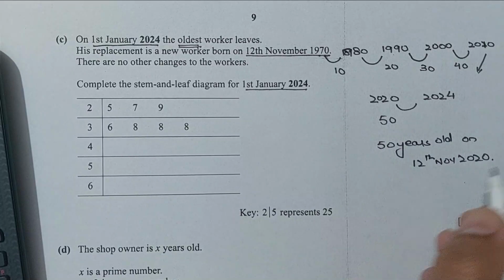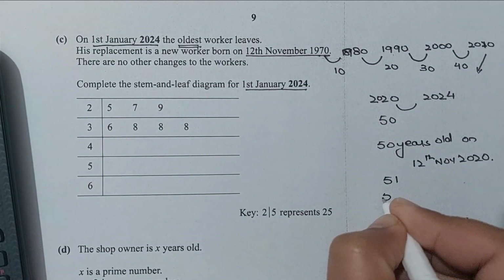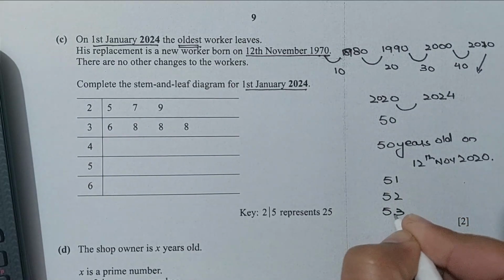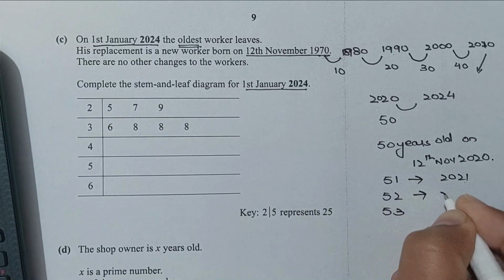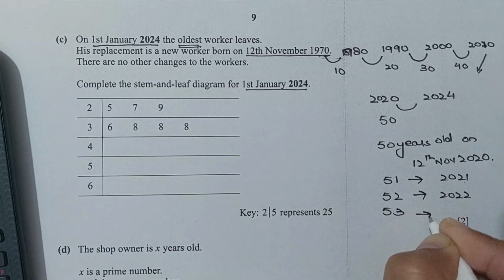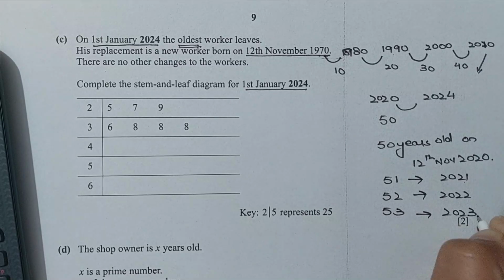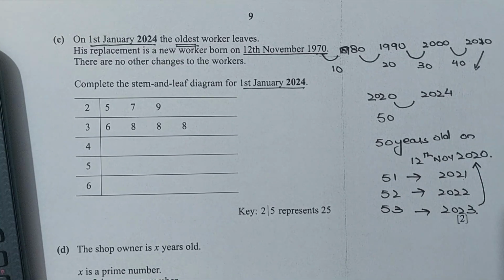So 51 years old in 2021, 52 years old in 2022, 53 years old in 2023. The date is the same, 12th November 2023.